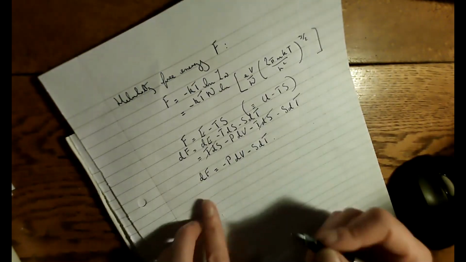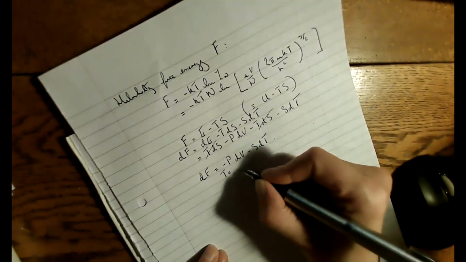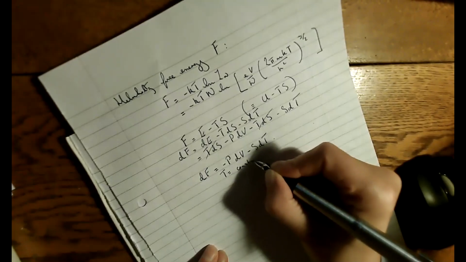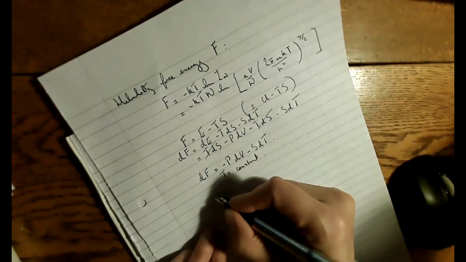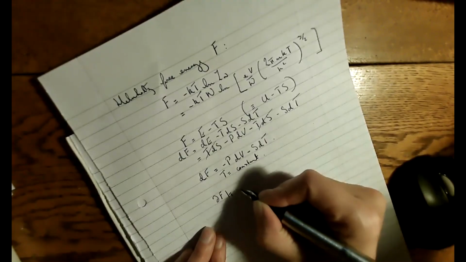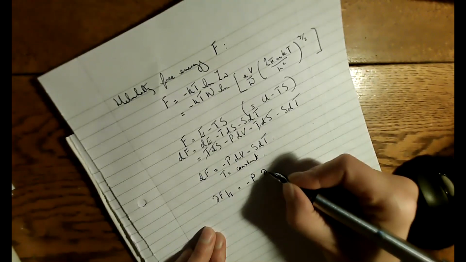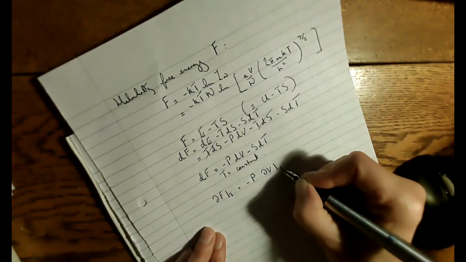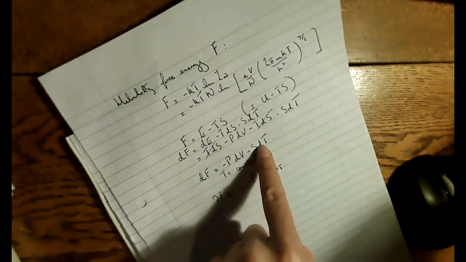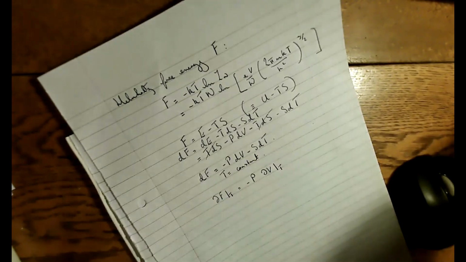Now let's set T equals constant, and we can write partial dF at constant T is equal to minus P dV at constant T. And of course this minus S dT term is no longer there because dT is 0.